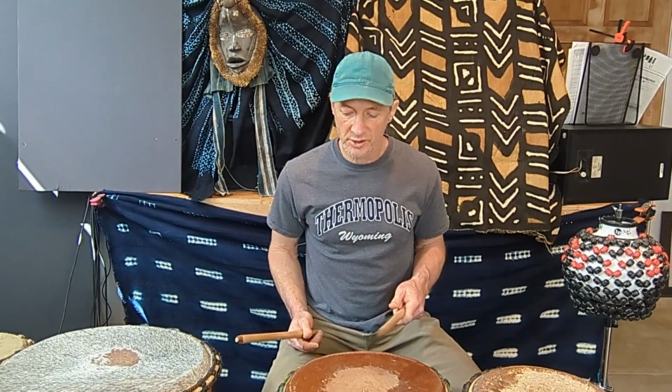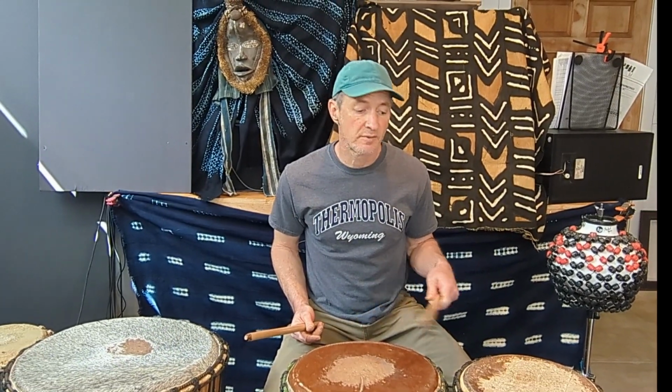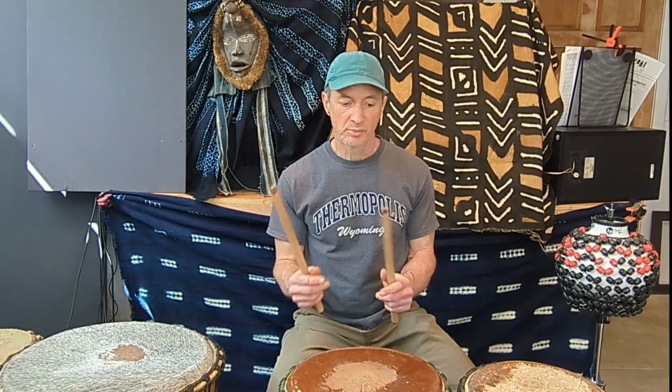Okay, I've moved the drums around to further illustrate the concept we were just working on. I have legs on my drums, so I'm not dependent on the big one being in the middle. I used to play with Abdul Doumbia a lot and accompany him for his classes. And this is the way he liked to do it.